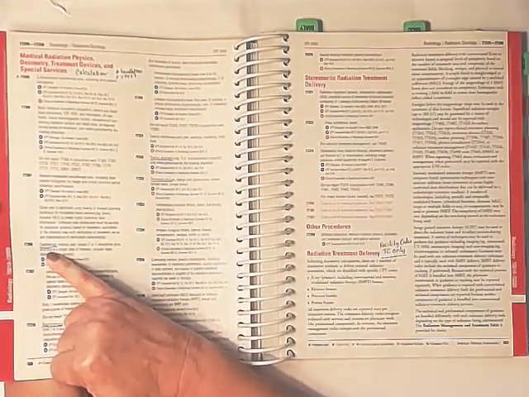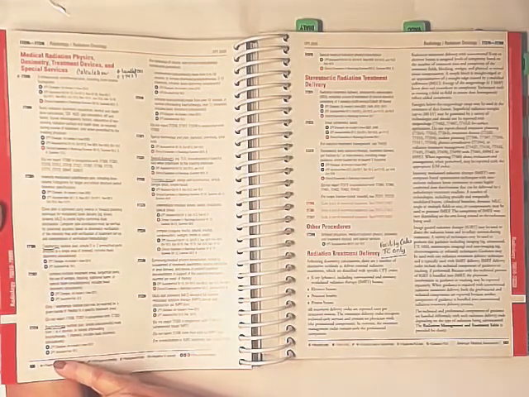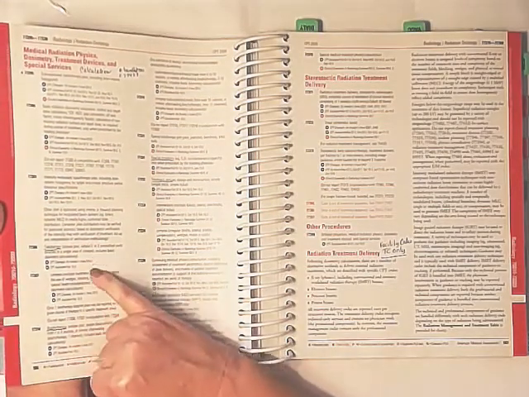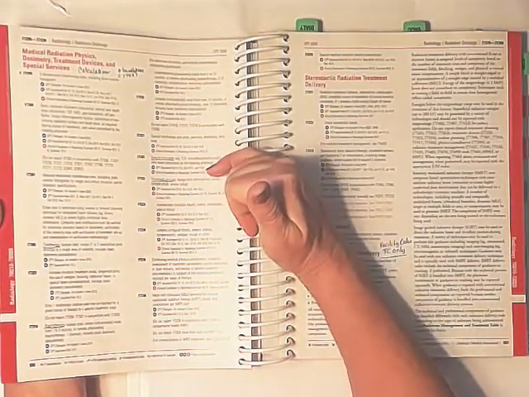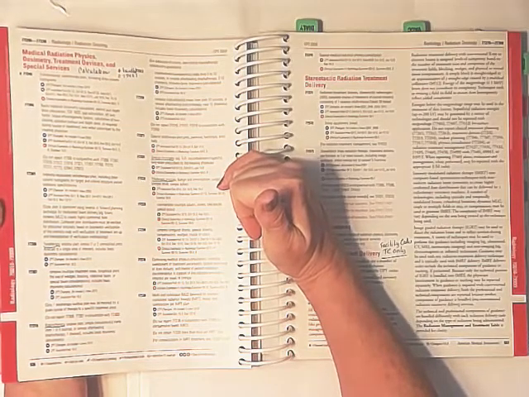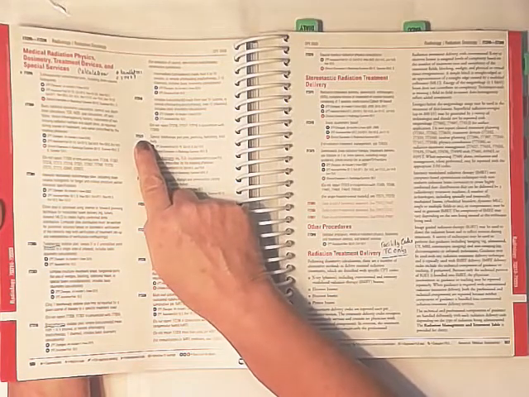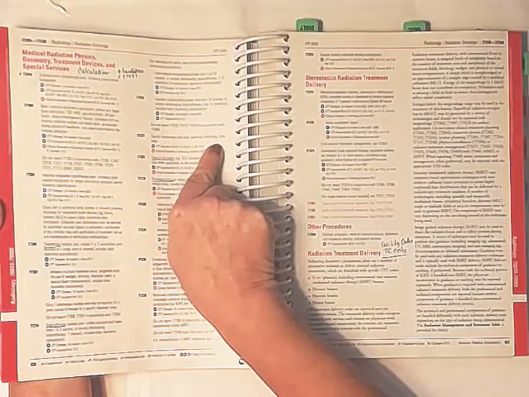So here's your teletherapy. But this is isodose. We want teletherapy specific to special teletherapy port plan. So here we go. 77321, special teletherapy port plan, total body.